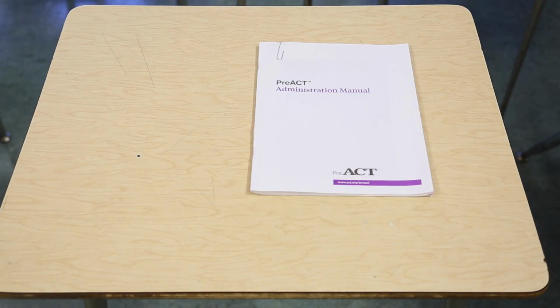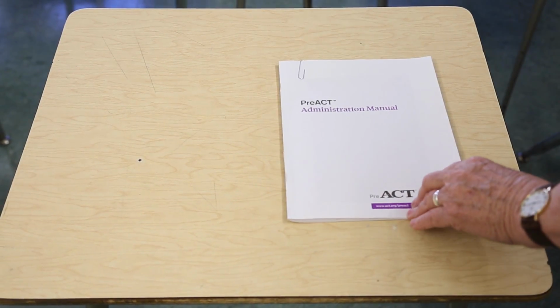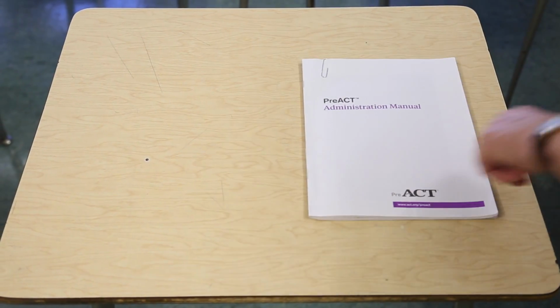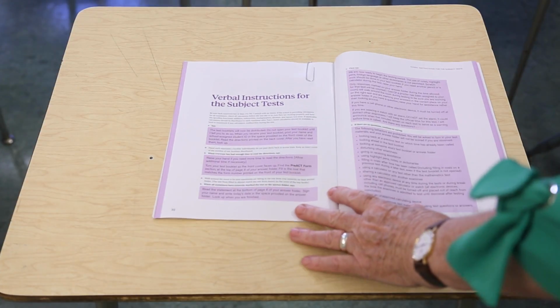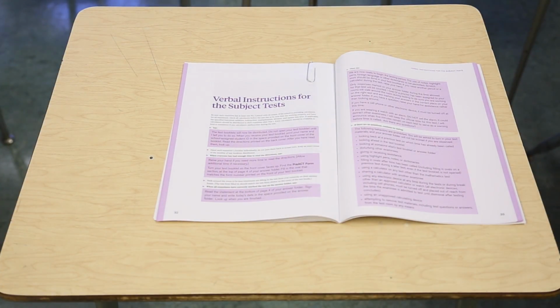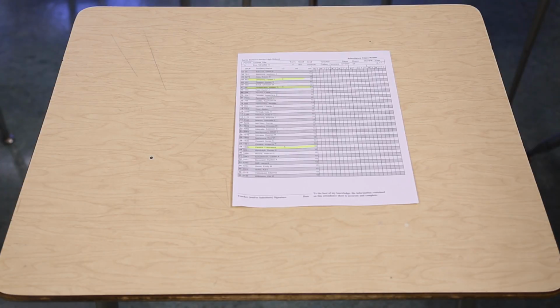Each room will have its own box. In the box are multiple items. This box is for the pre-ACT. There's an administration manual and you're advised to read the top part of it and then turn to page 32 to give directions for the test itself. In each testing box, there is a roster. You will see on the one for the pre-ACT highlighted 3 names. Those students will not test with you, but will be testing in the library or in room 215. They will be sent a call slip to tell them where they will test ahead of time.